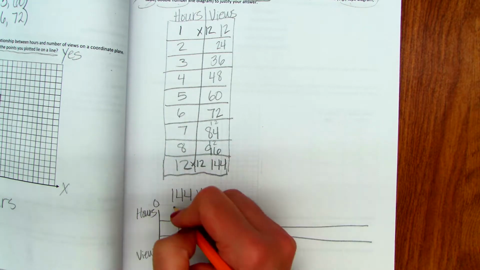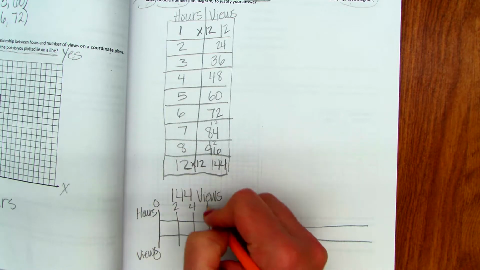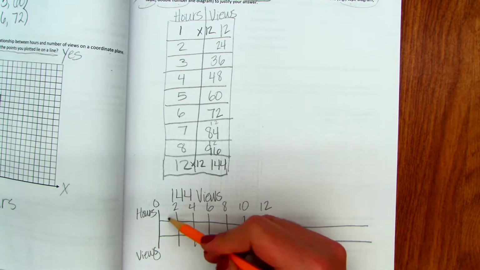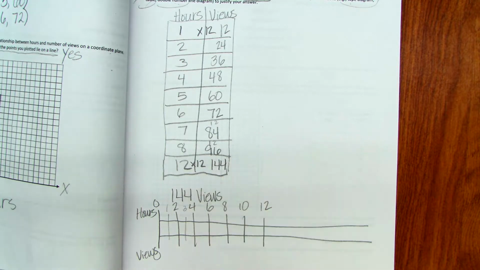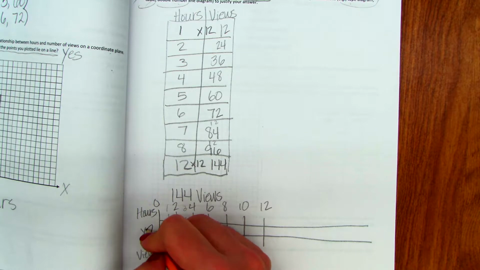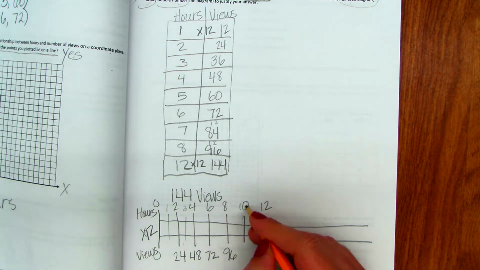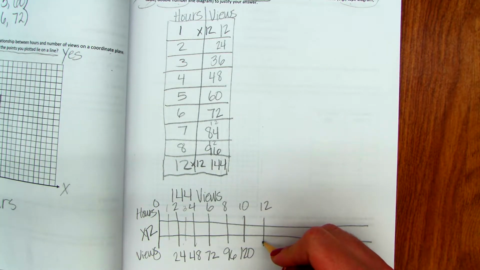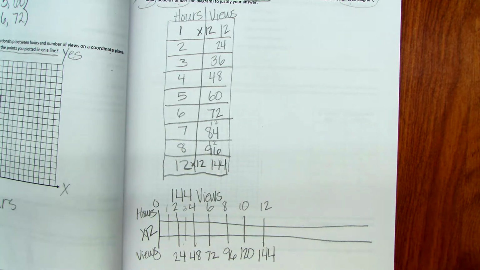It has to continue. So we could go 2, 4, 6, 8, 10, and 12, knowing that in between is the missing number, right? Alright, so at 2 it was 24, at 4 was 48, 6 was 72, 8 was 96. The only one we're missing is 10. Well, we know it's still times 12, right? We're multiplying by 12. So 10 times 12 is 120. And 12 times 12 is 144. Alright, are we good?